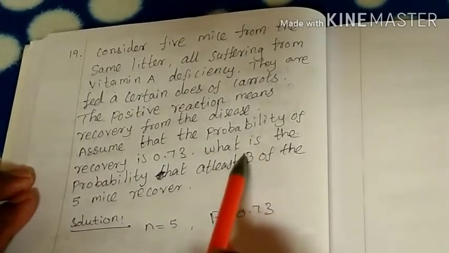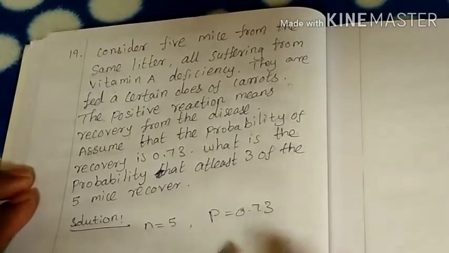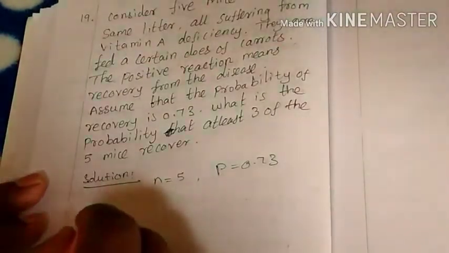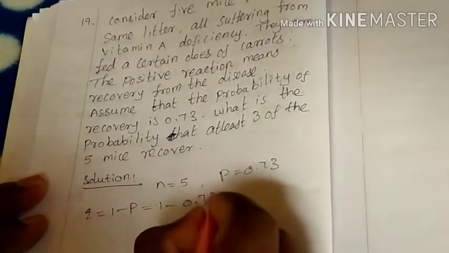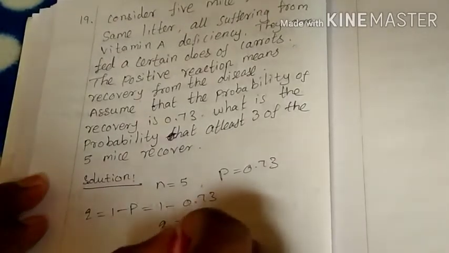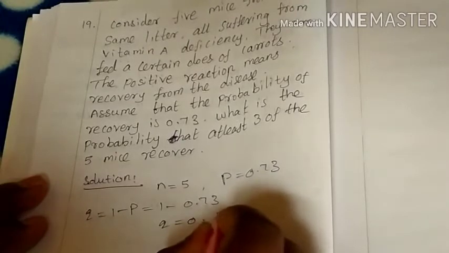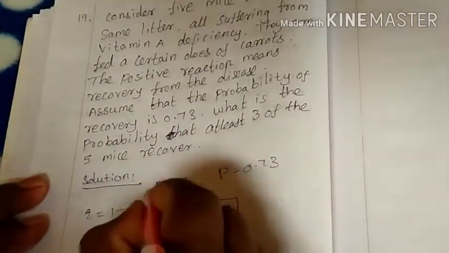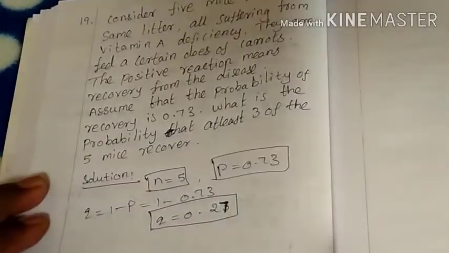So now we get n and p, then find the q. q is equal to 1 minus p, that is 1 minus 0.73. Subtracting, we get q is equal to 0.27. So now we get p, q and n from the question.